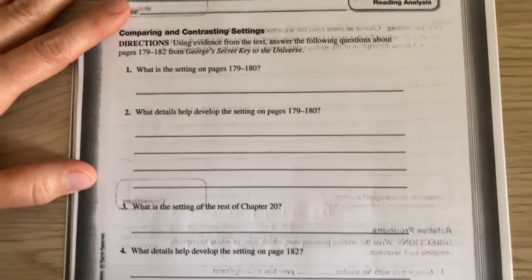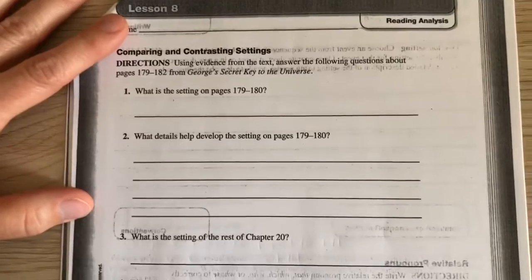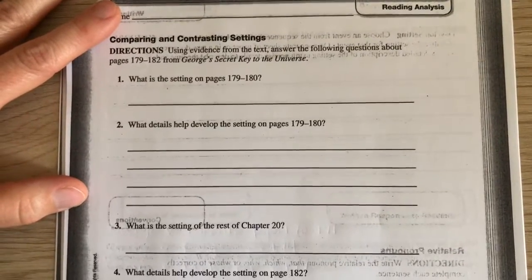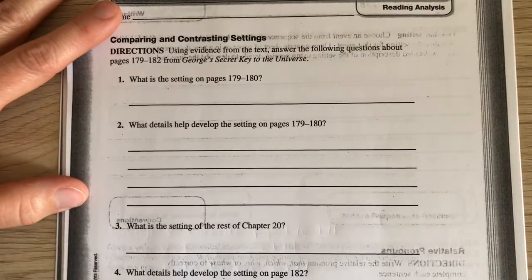And we also have some questions. So this says, using evidence from the text, answer the following questions about pages 179 to 182 from George's Secret Key to the Universe. You're going to go back to pages 179 and 180, and then describe the setting for question number 1.